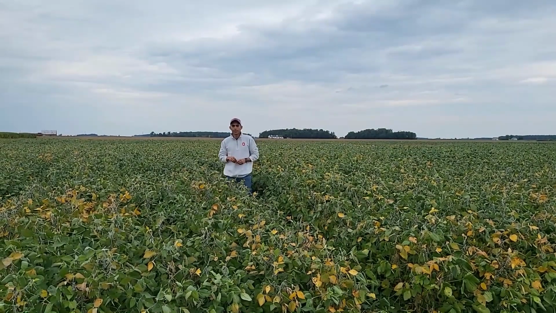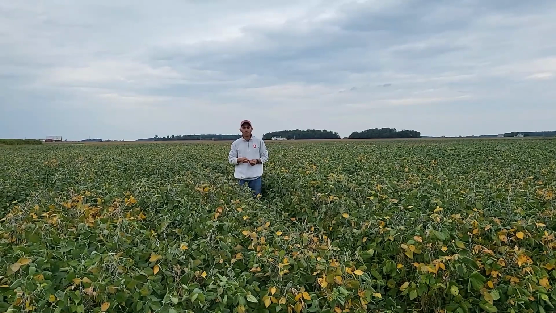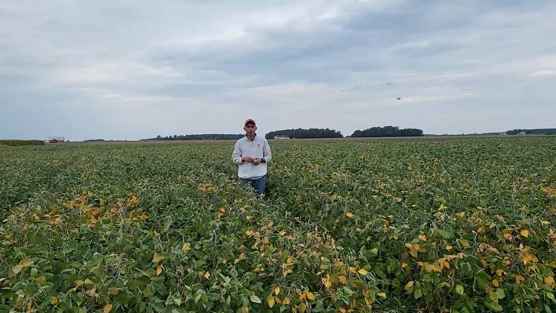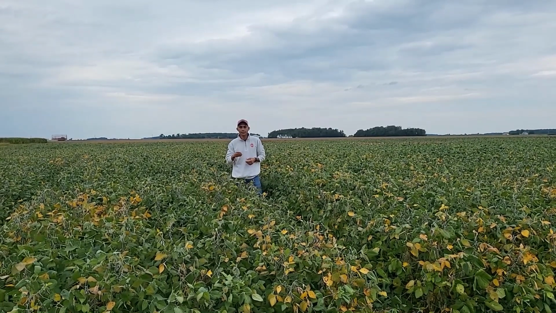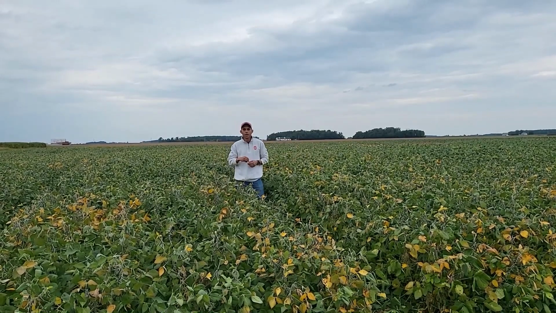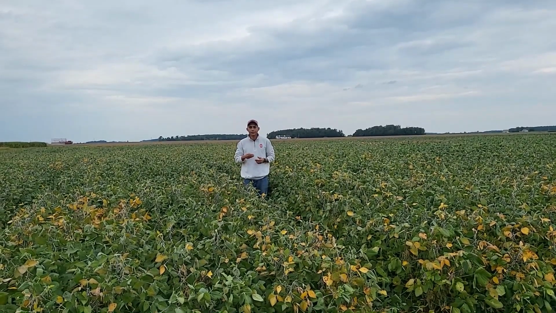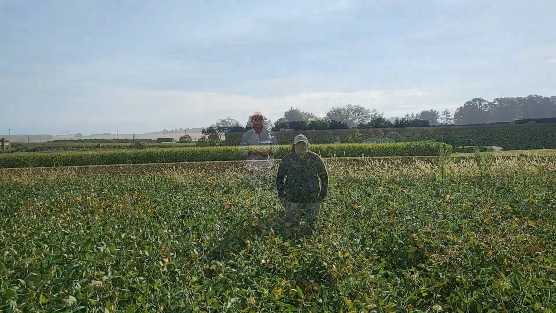And for planting day 5, we had 106 for population and 61.4 for pods per plant and 2.7 for seeds per pod. And our yield estimate for this planting date is 97.6.